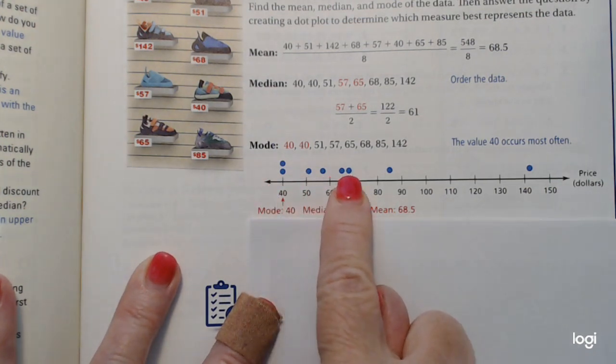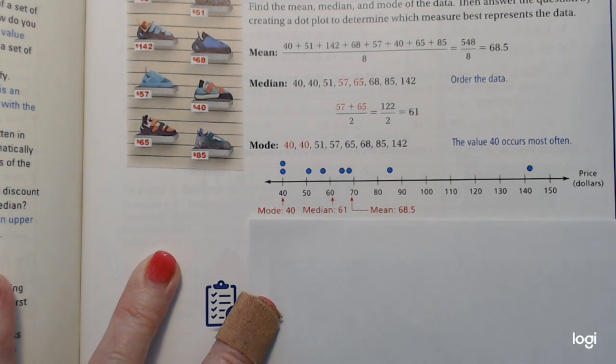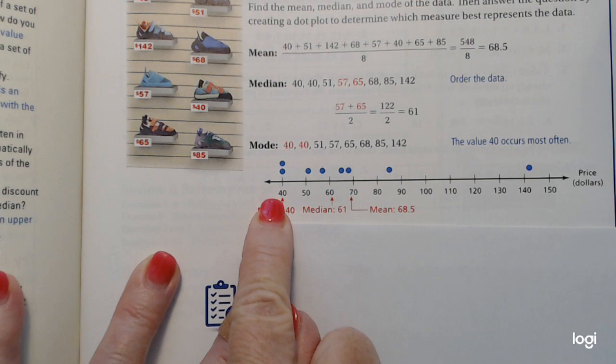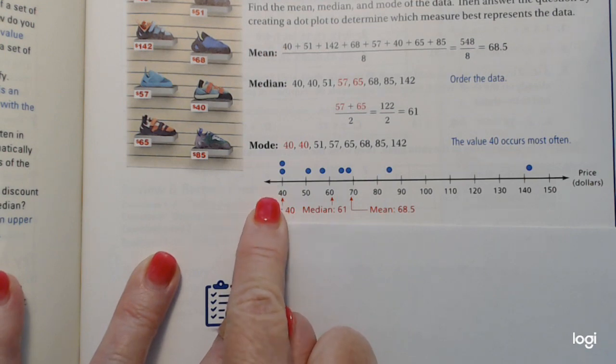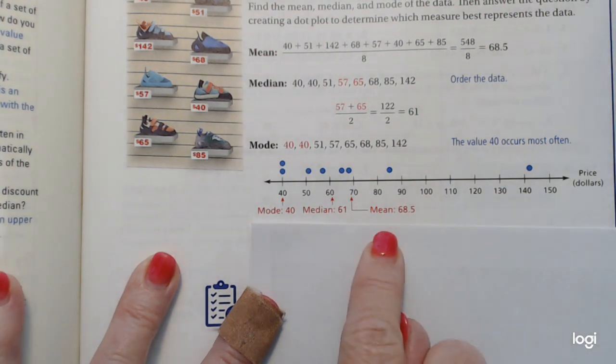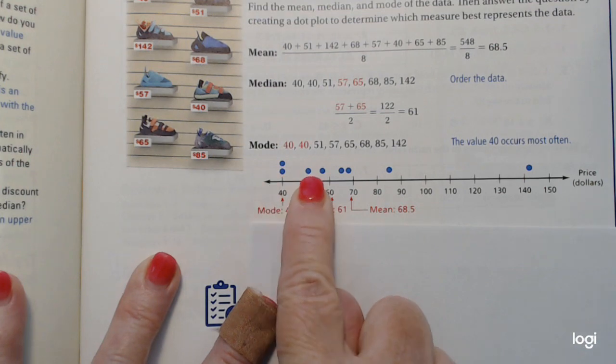Now, when you look at the dots on your dot plot, you can notice that some of the values are represented a little bit differently. Mode is obviously way down here. It's the furthest away from all your values. So the mode is less than most of my dots. And the mean, if you notice, is greater than most of my dots.